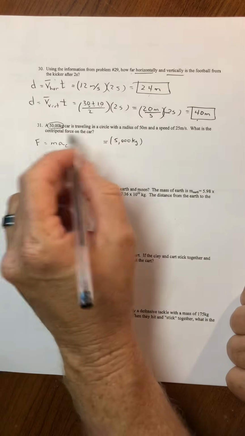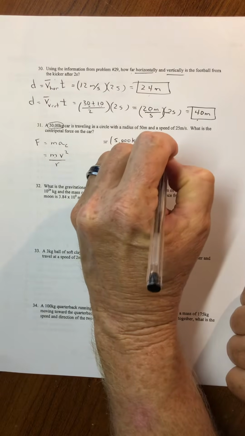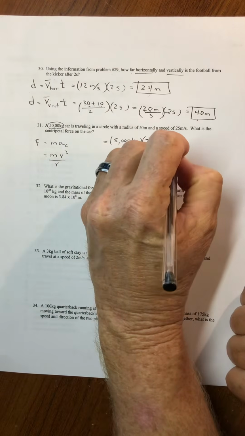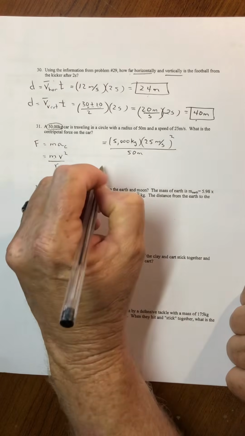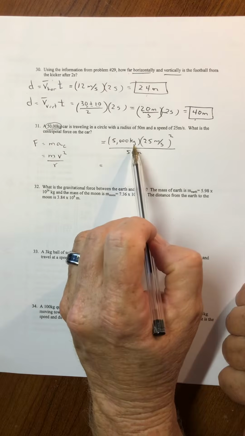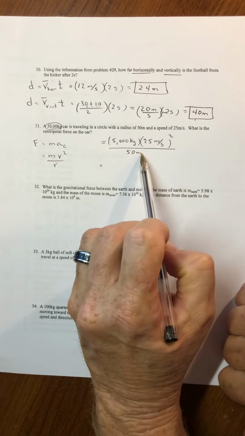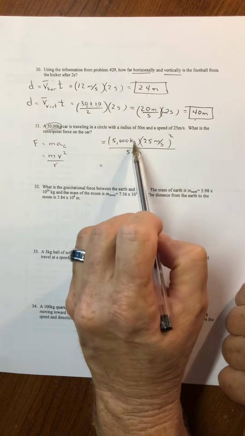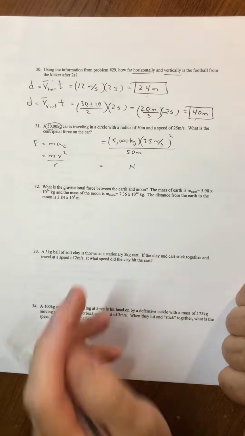Here's our 5,000 kilograms. And then the speed is 25 meters per second, and we would square that. And the radius is 50 meters. And maybe I'll start with the units, but hopefully it's one we've done before. Here's the kilogram. This would be meters squared, but there's a meter to cancel, so it's just, at this point, kilograms and meters over seconds squared, and that is a Newton, as it should.